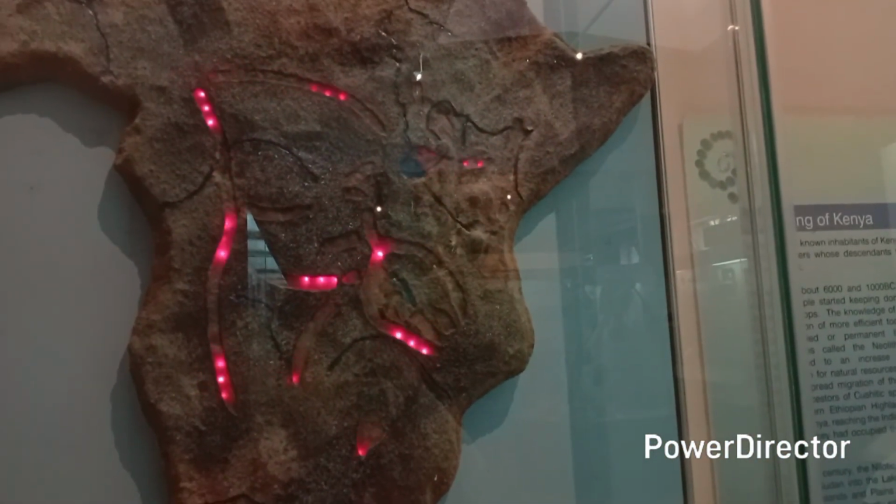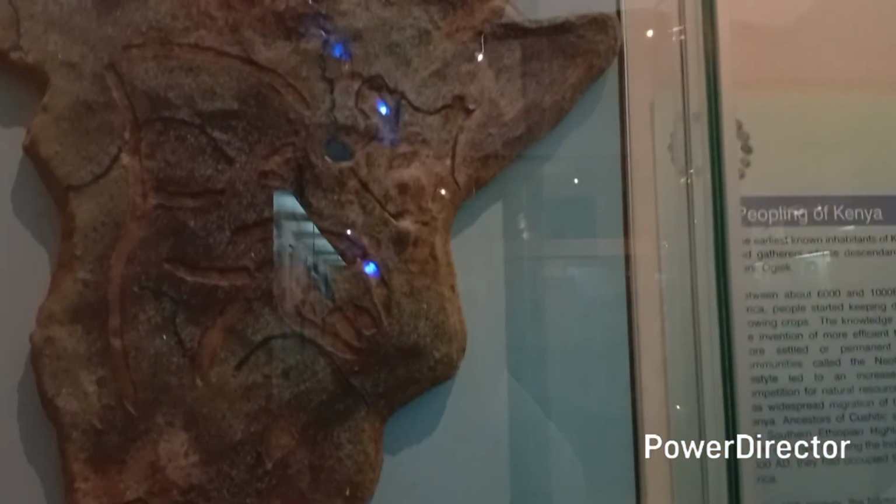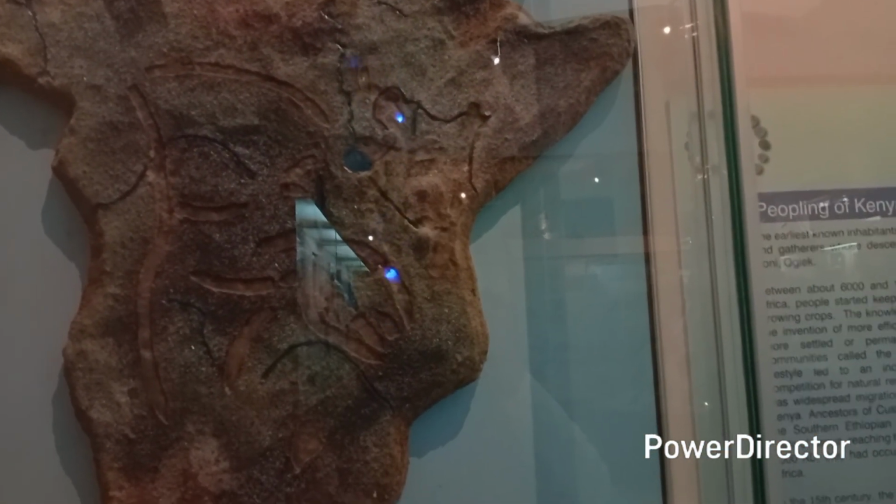Though honestly, I think the lights weren't working perfectly. Maybe some bulbs had gone out. Still, it's a cool way to visualize how different groups settled across Kenya.